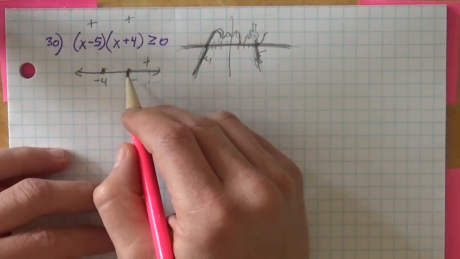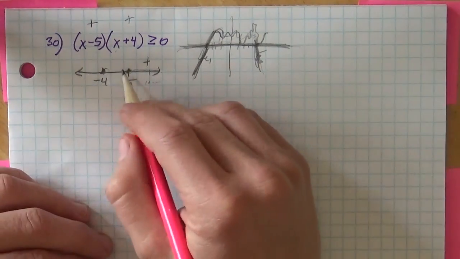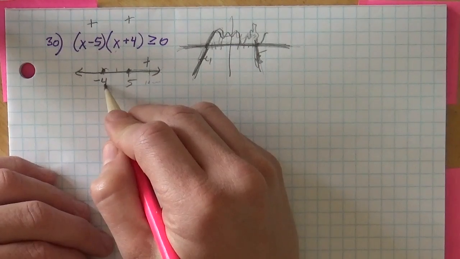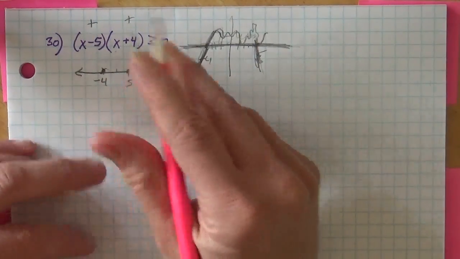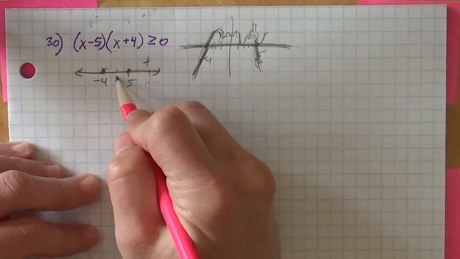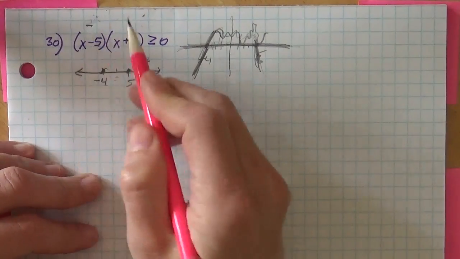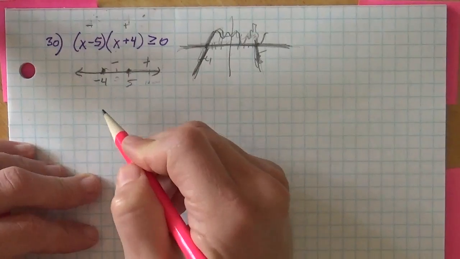So I'm definitely going to be positive over on this side. And then they would have us plug in points beyond and between, they would call it. So then they would go and plug in something between negative 4 and 5. They were like, oh, 0 is between negative 4 and 5. So let's do it again, and we'll plug in 0. And 0 minus 5 is negative, and 0 plus 4 is positive, and a negative times a positive is negative.